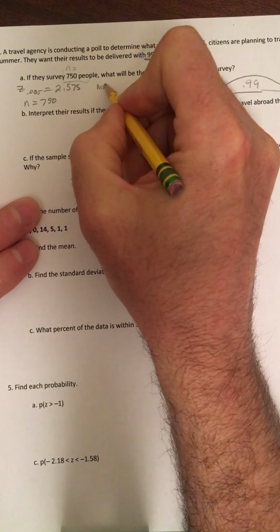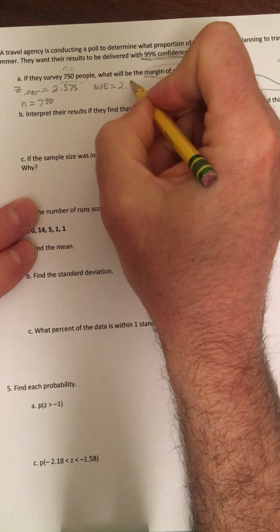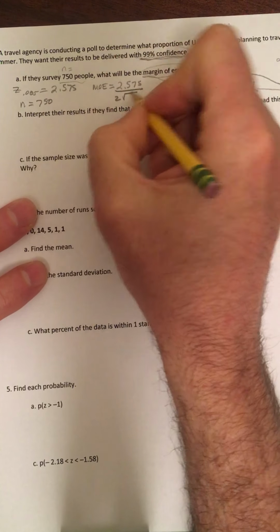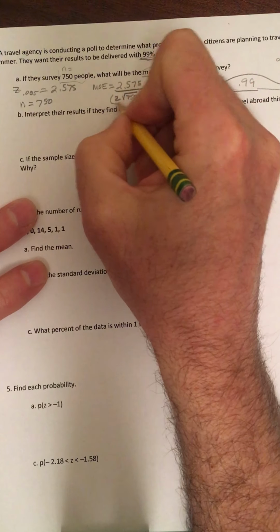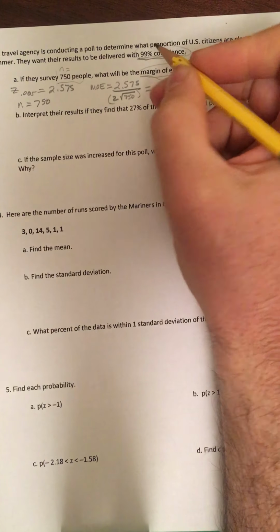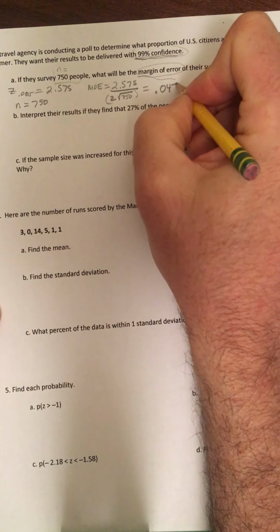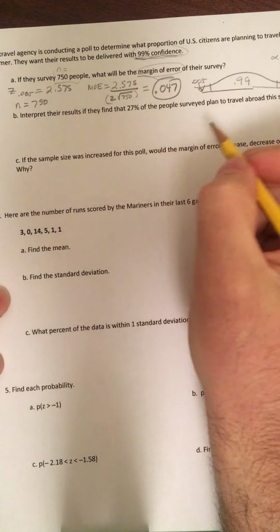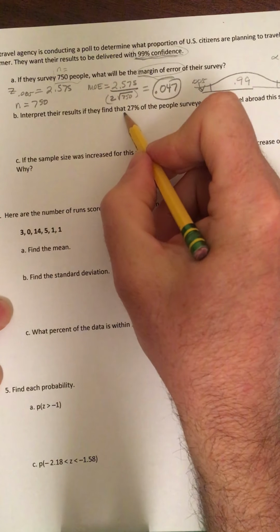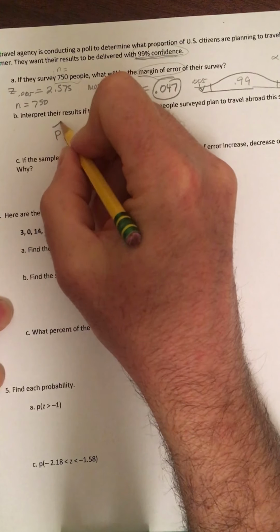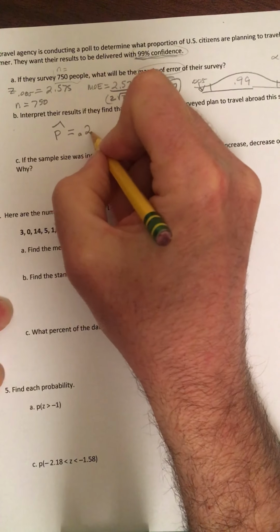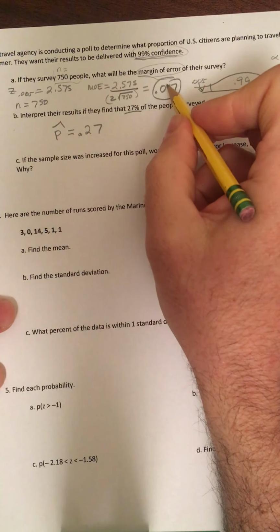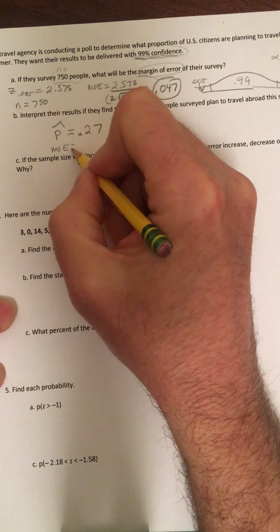And so my margin of error is going to be the z-score, 2.575, divided by 2 times the square root of n, 750. Make sure we do that in parentheses on the calculator. And when you do that calculation, you get a margin of error of 0.047. Again, before we've even done the survey, we don't know the results. Then we do the results and we get a sample proportion. Our p hat is 0.27. So 27% said yes, they're going to travel abroad. 0.27, margin of error is 0.047.